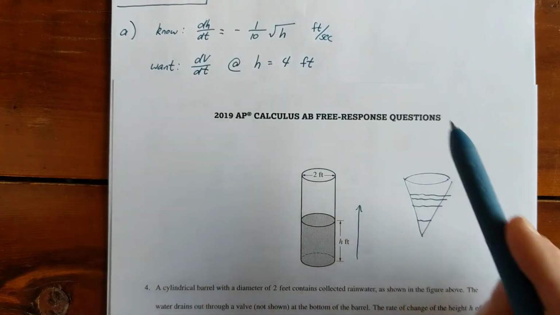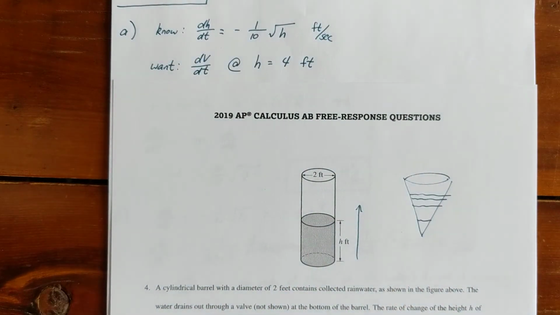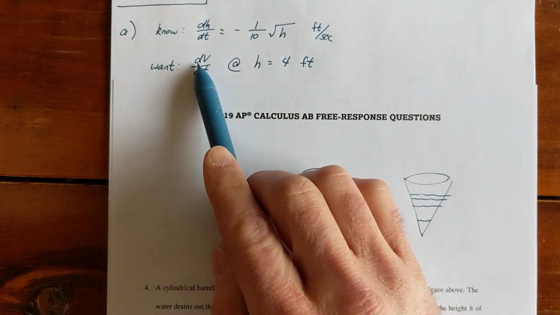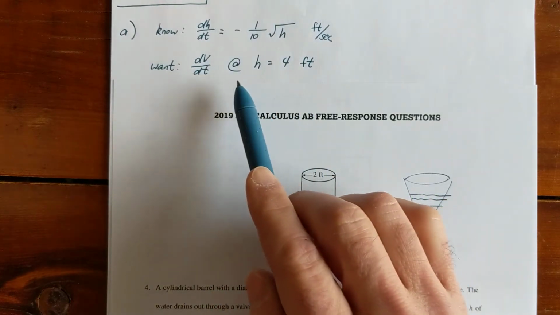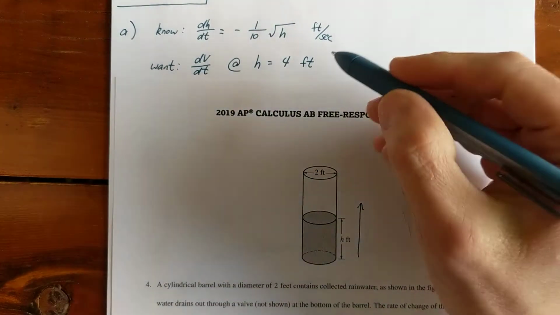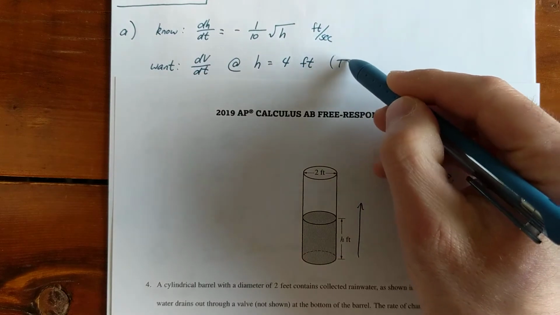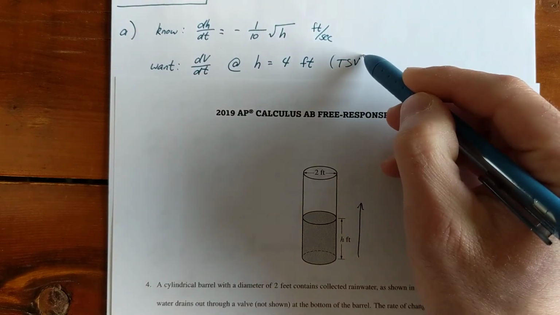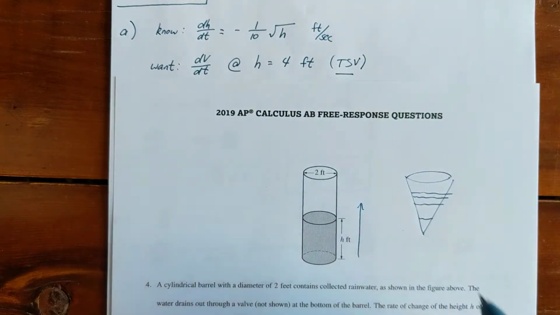And the derivative we want, it says find the rate of change of the volume of water in the barrel with respect to time. So we want the derivative of volume with respect to time at the moment in time when h is equal to 4. Now remember, that right there, everybody, is what we called back at the end of chapter 4 a time-specific value. The height of the water in the tank isn't always 4 feet. That only happens at one instant, and we want to be careful not to use that value until after we have differentiated.